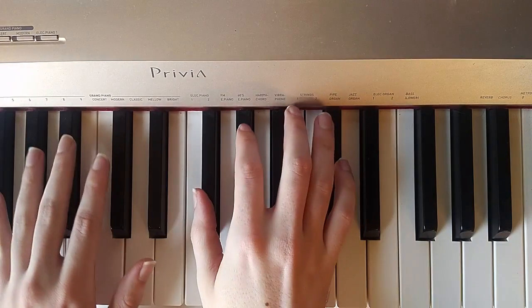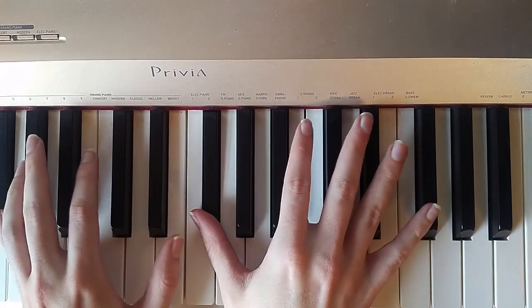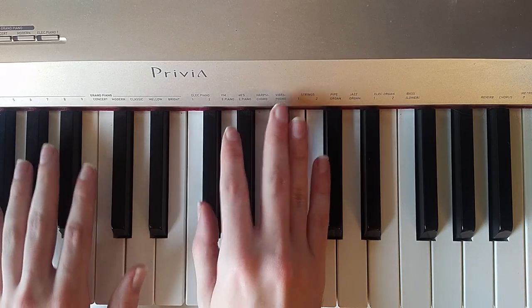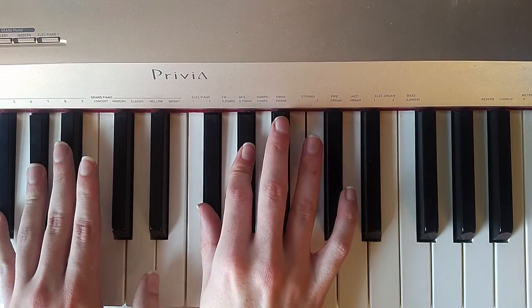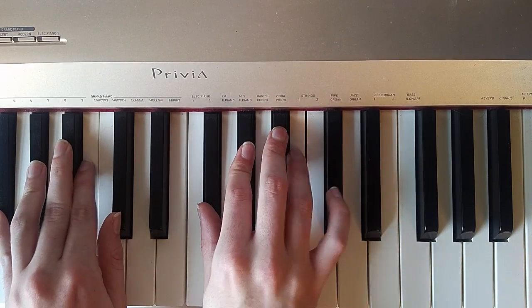Okay. So we're going to find G flat or F sharp. If we're in the group of threes, that leftmost key. We're going to find whole step, half step, whole step.